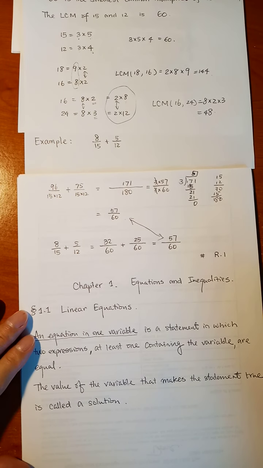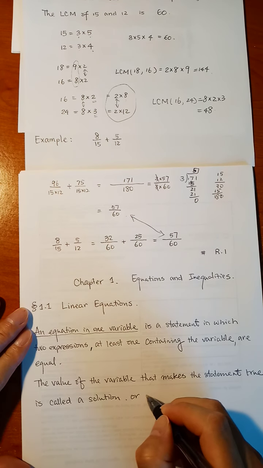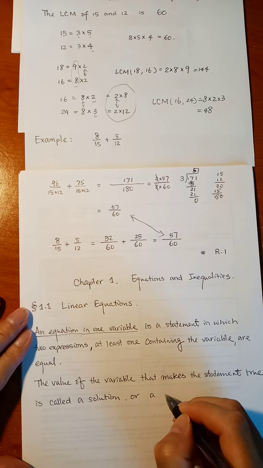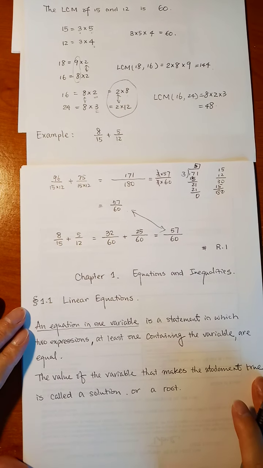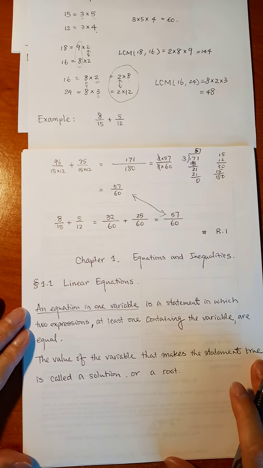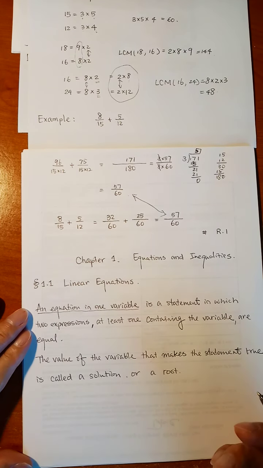It's called a solution. All right? So it may have or root. Or root. To solve the equation, we basically try to find the solution or try to find the root.